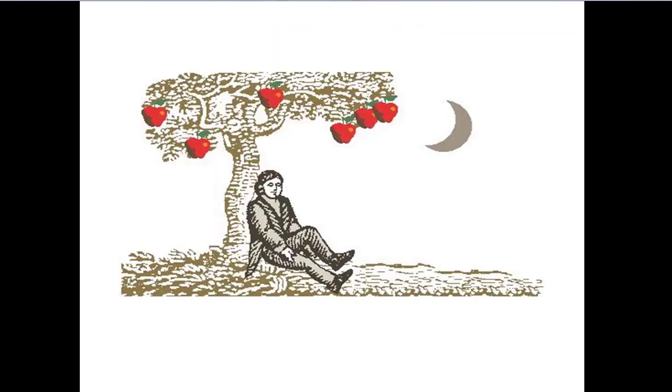So there's a probably fictional story about Newton that is slightly entertaining. He was hanging out underneath an apple tree, and it happened to be one of those afternoons when you can sometimes see the moon. Especially in the late afternoon, it can happen that you can see the moon in the sky even when the sun is still out.